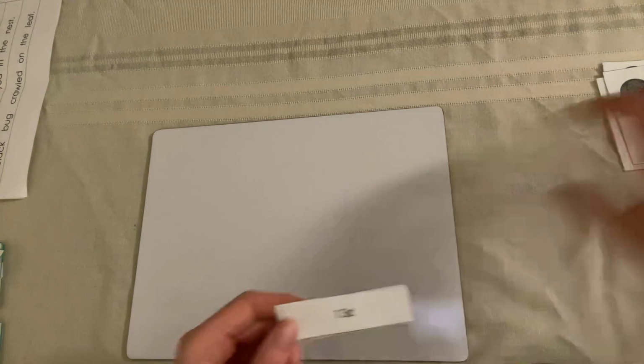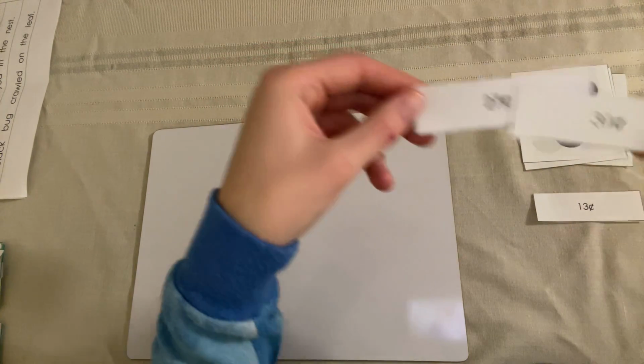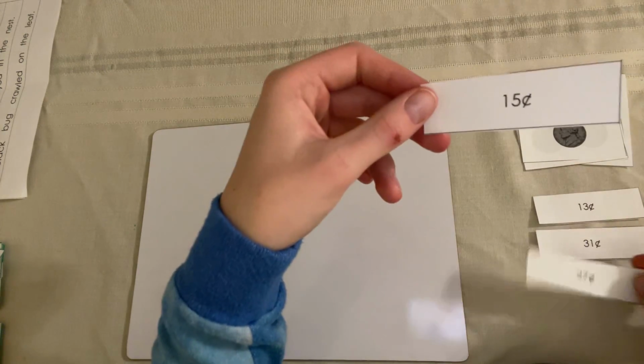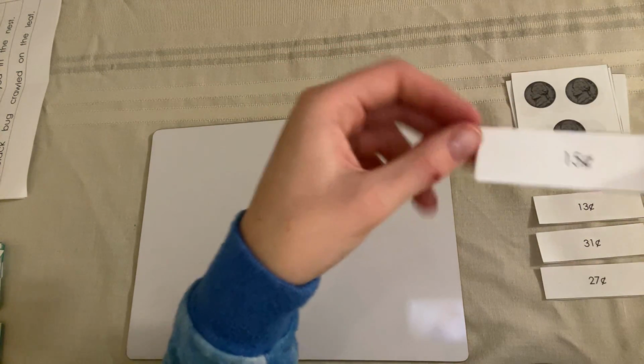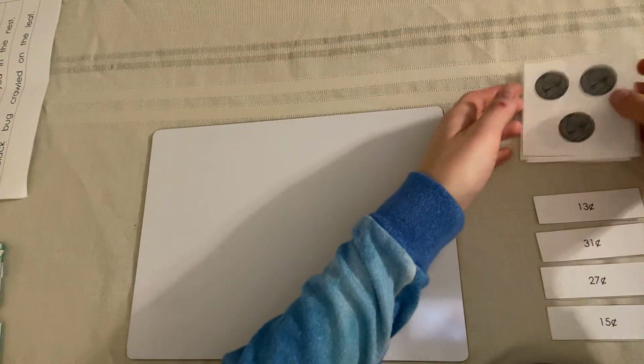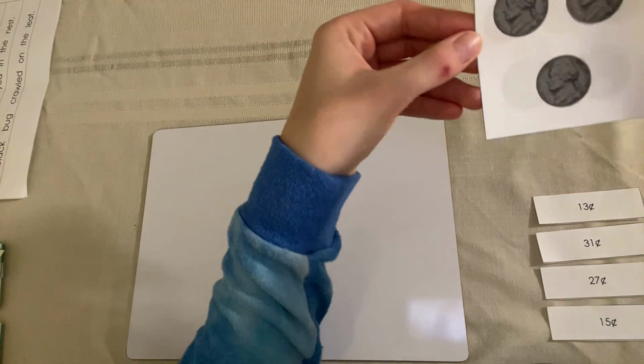I'll also take a look at the different options for answers. 13 cents, 31 cents, 27 cents, and 15 cents. I'm going to start with this one.